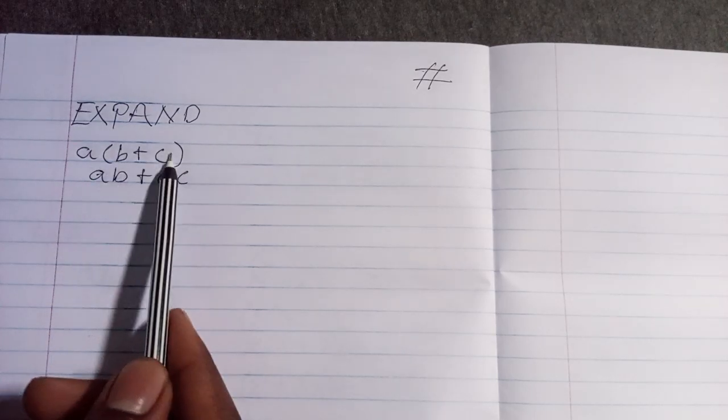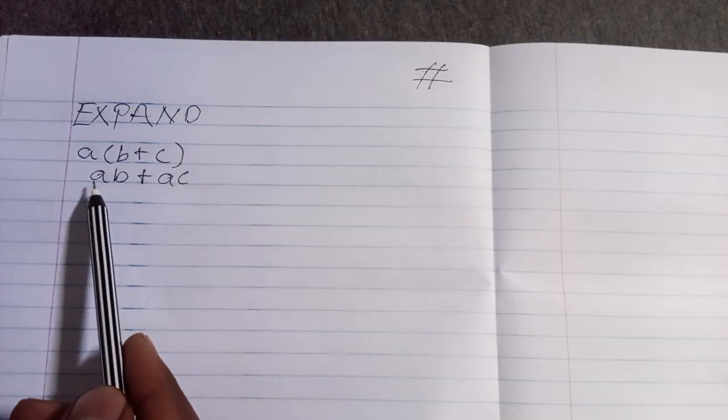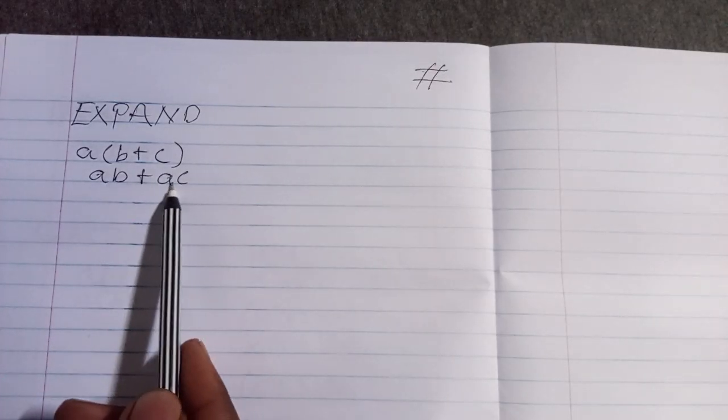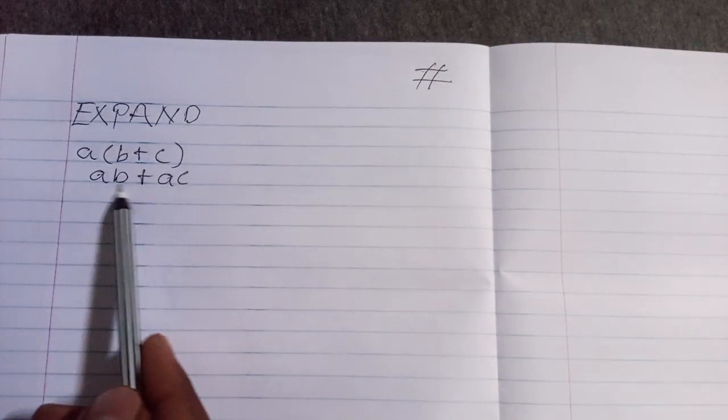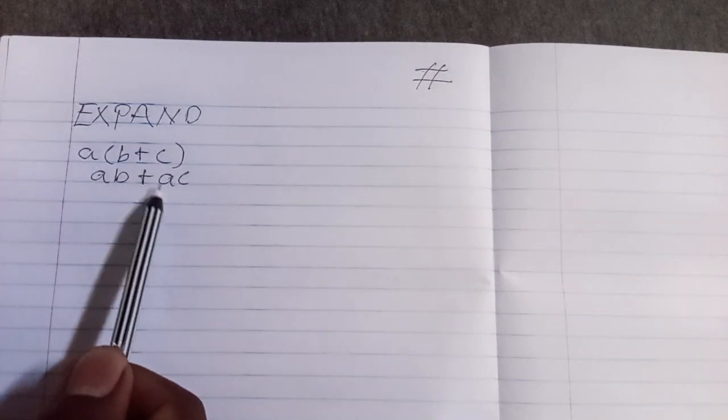Like the way it is here, you are just going to do a multiplied by b, a multiplied by c. So you are going to have something like this. Once you have reached this stage, it means you have managed to expand. Don't go further to start doing other things. Just end here.